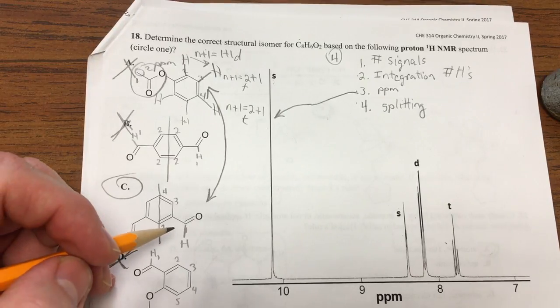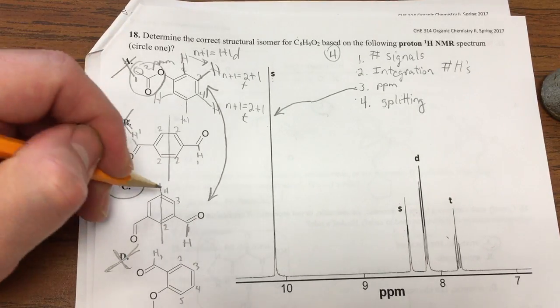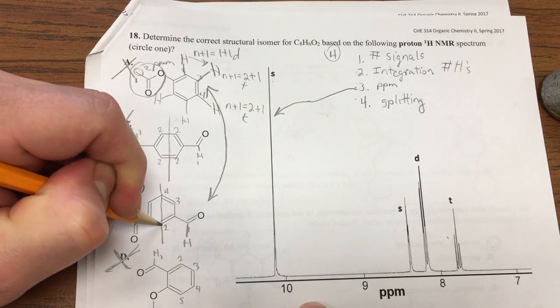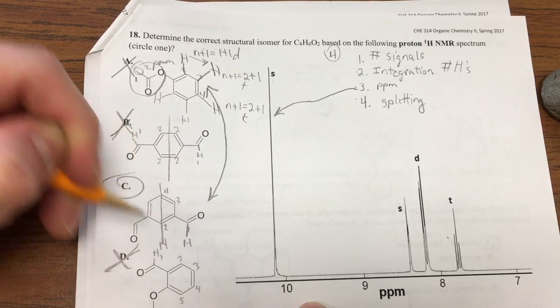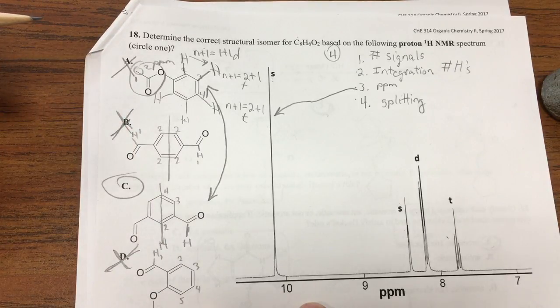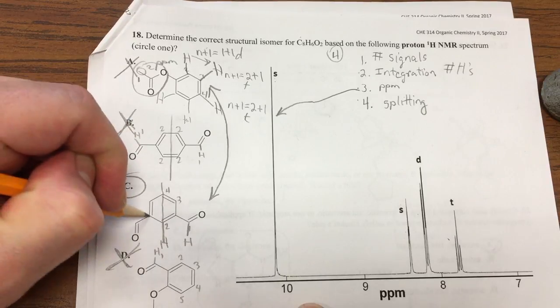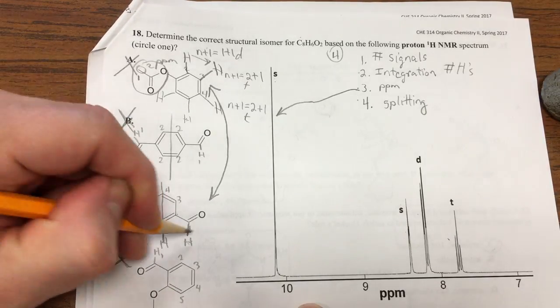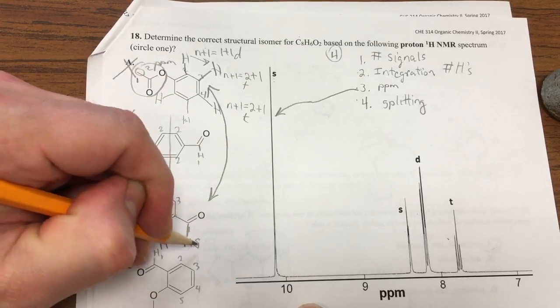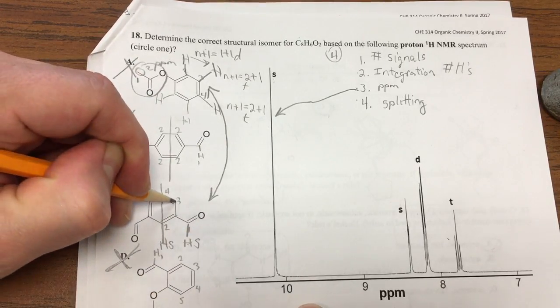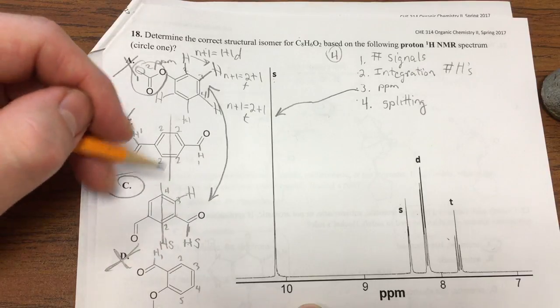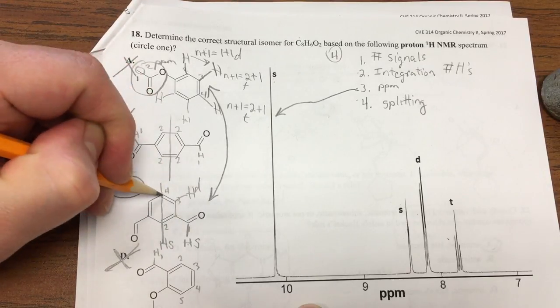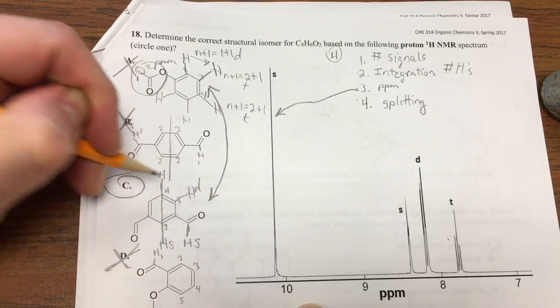Let me actually do the peak assignments here for C2. This H on 2 would have been a singlet because it has no hydrogens right next to it. That one is a singlet, singlet. Here we have a doublet because it is next to this hydrogen on 4.